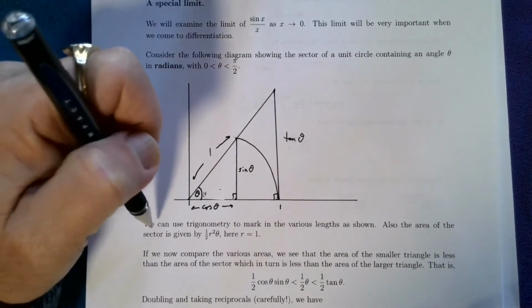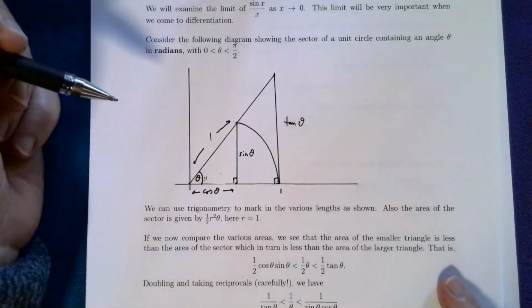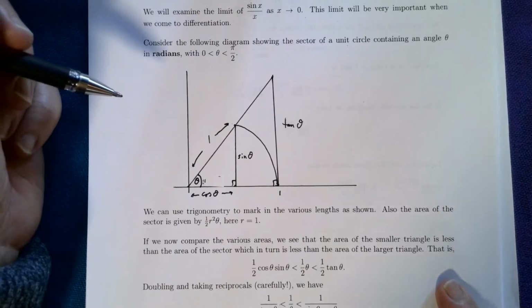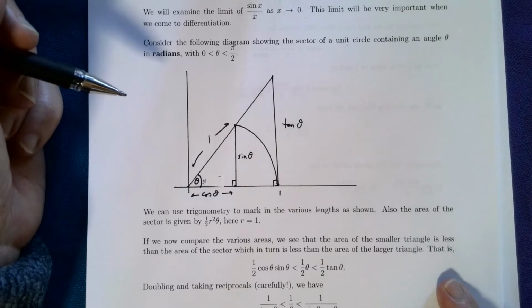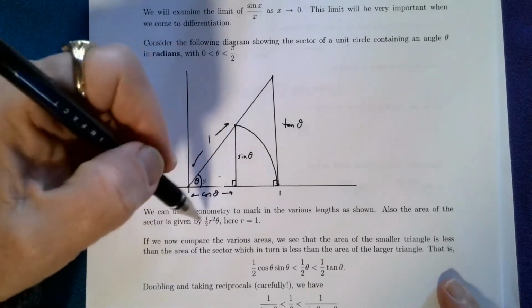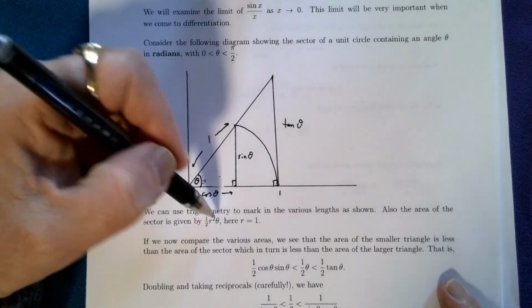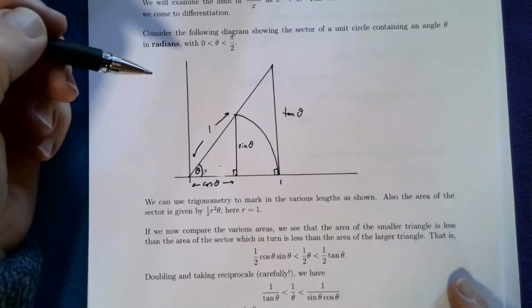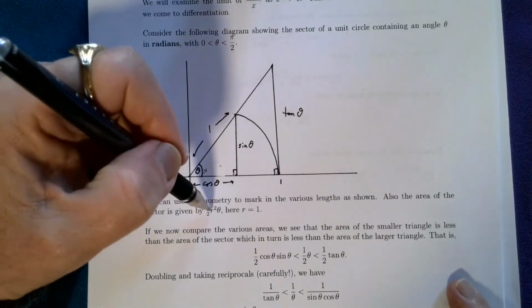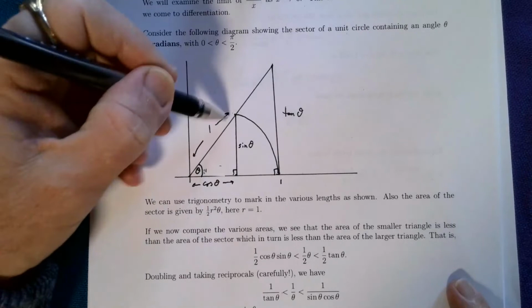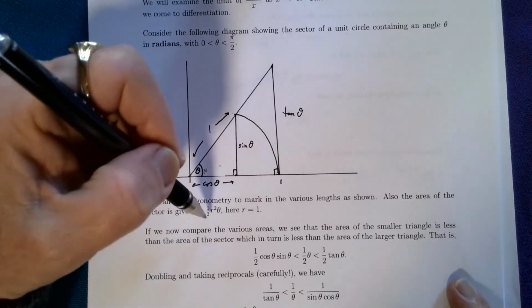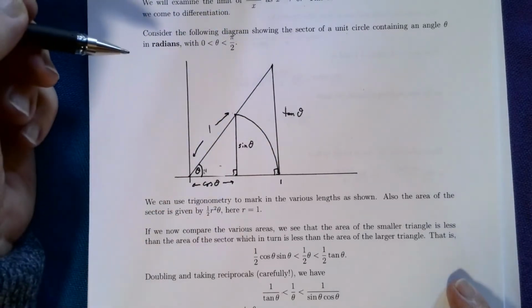So I said here we can use trigonometry to mark in the various lengths as shown. And we're going to compare areas. So the area of a sector is a half r squared theta. That's a well-known formula from high school. Area of a sector, a half r squared theta. And r is the radius, which is 1. So that's going to be just a half theta.